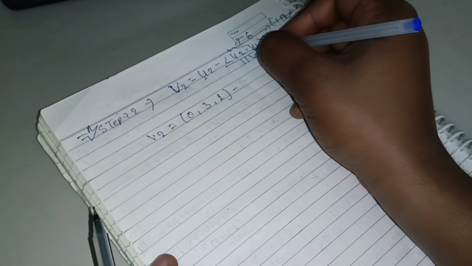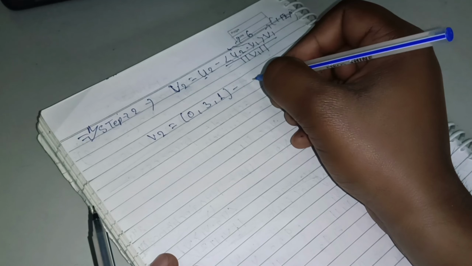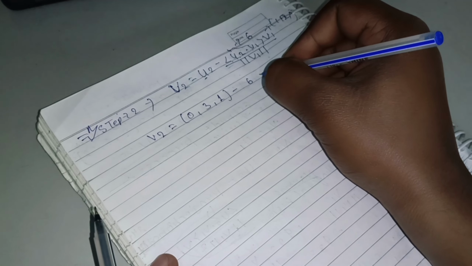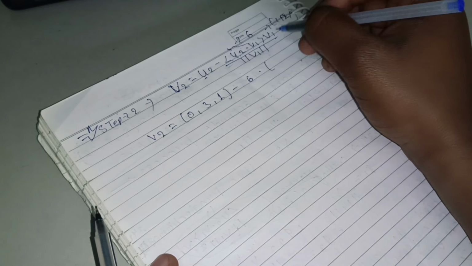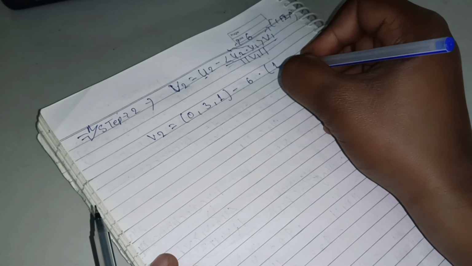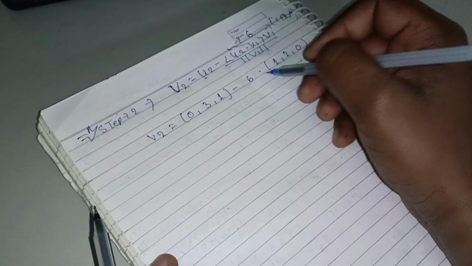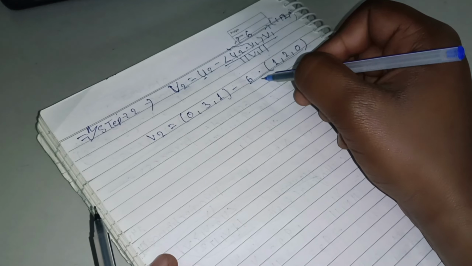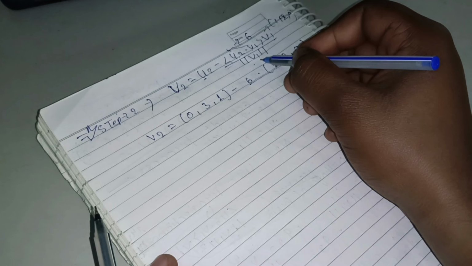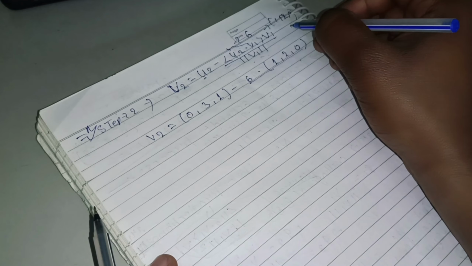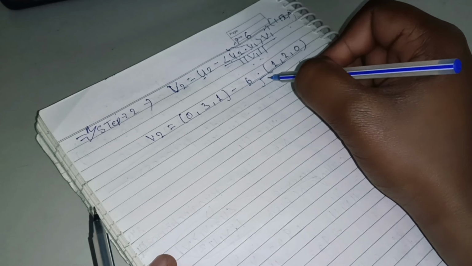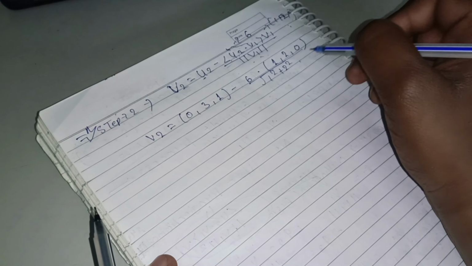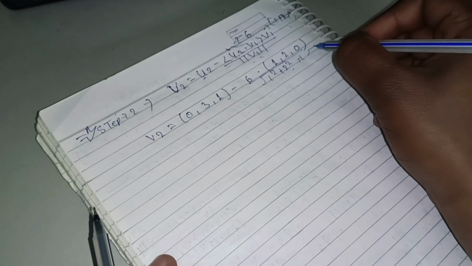6, which is u2 dot v1, times v1, which is (1, 2, 0), over the norm of v1. What does norm of v1 mean? We have v1 as (1, 2, 0), so 1 square plus 2 square is 5, root of 5.